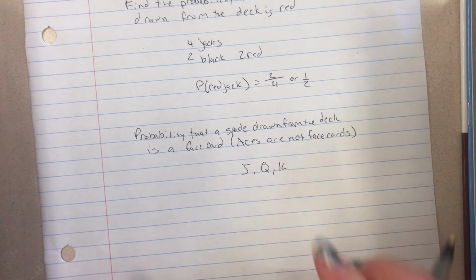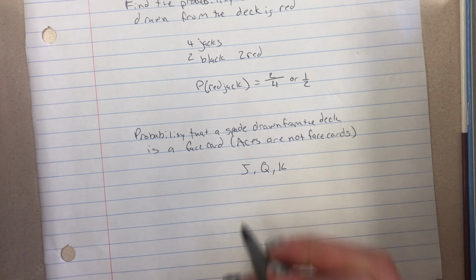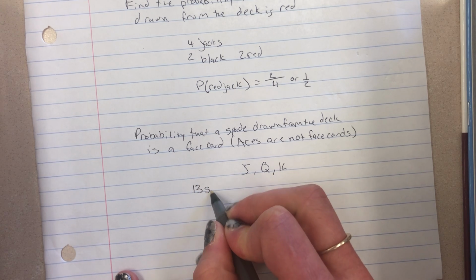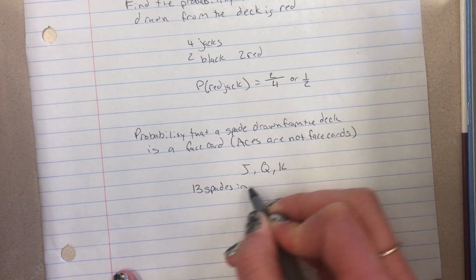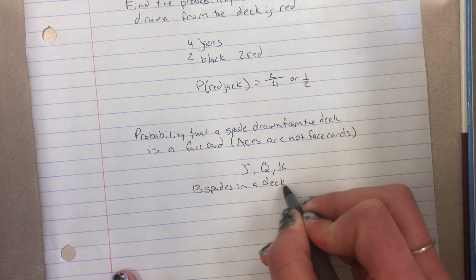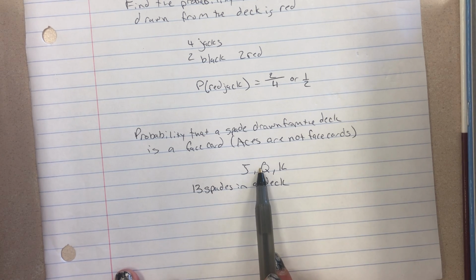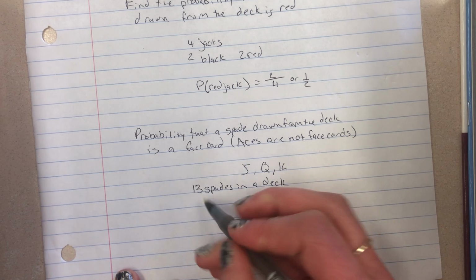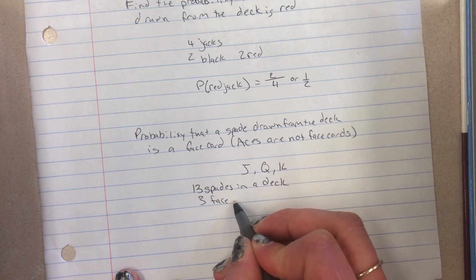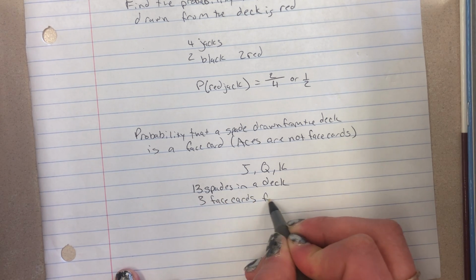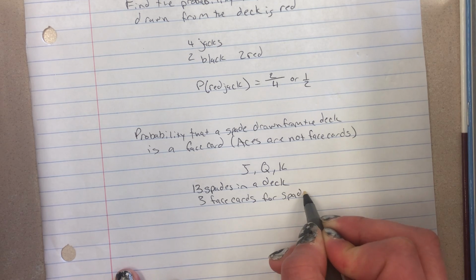And again, there's 4 of each of these in a total deck, 1 of every suit. A spade is 1 suit. There are 4 suits in a deck. So there are 13 spades in a deck. And these spades have a jack, a queen, and a king. So there's 3 face cards for spades.